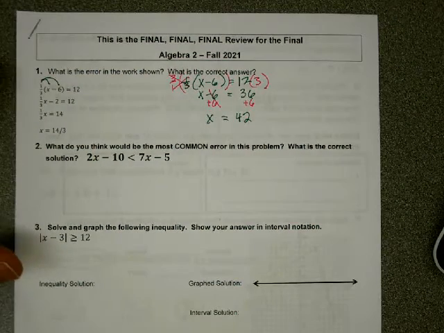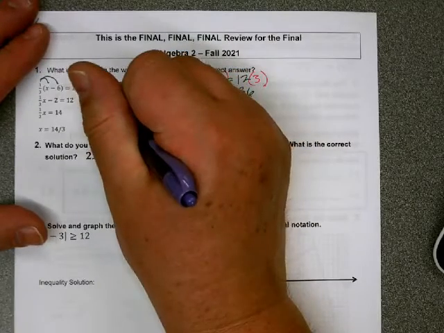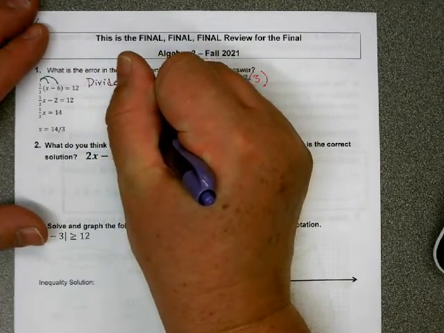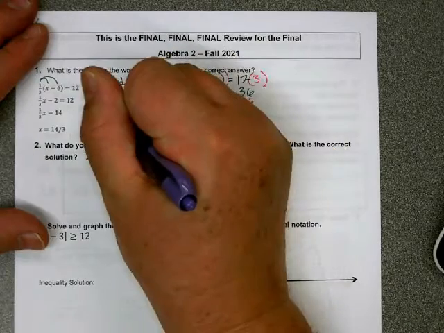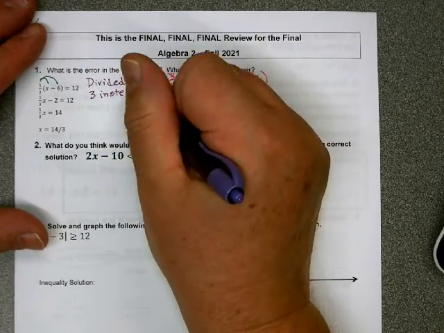So that was their error, and that's what you have to write down. Okay? They divided by 3 instead of multiplying by 3.